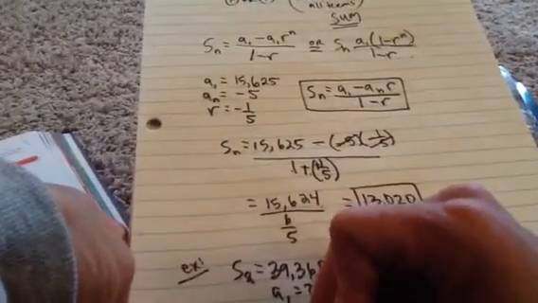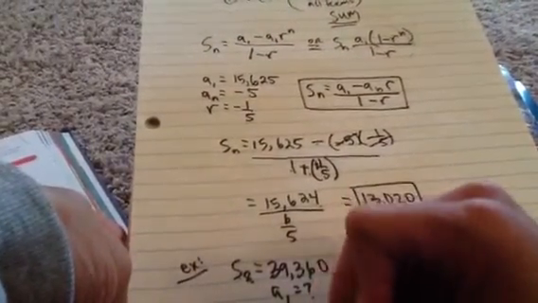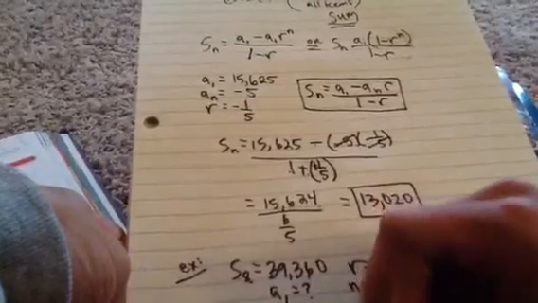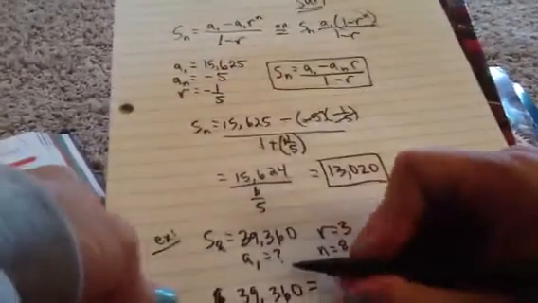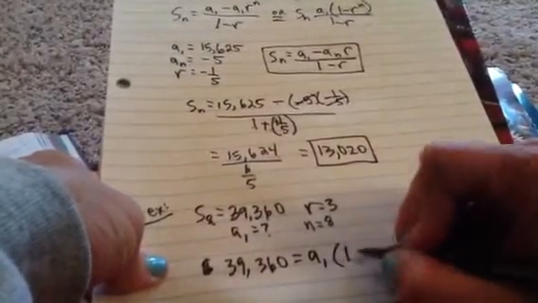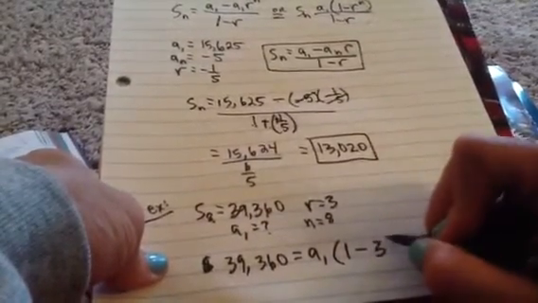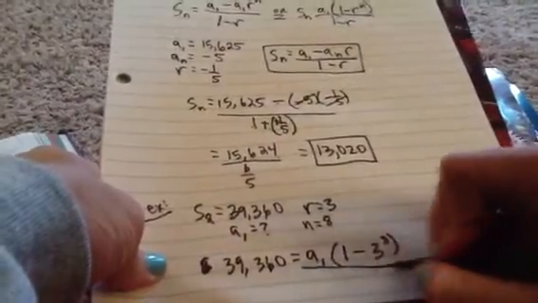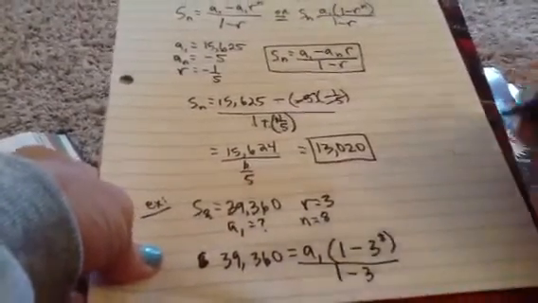Given this equation, we have the sum, which is 39,360, equals the first term, which we don't know, times 1 minus 3 to the 8th power divided by 1 minus 3.